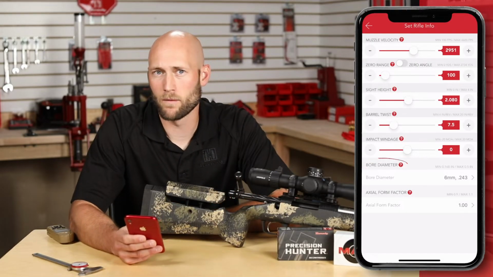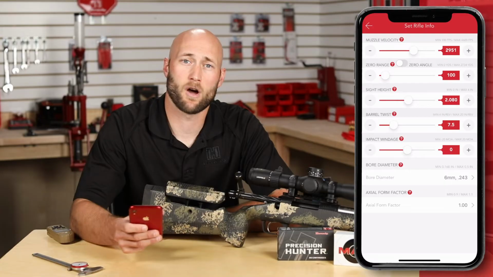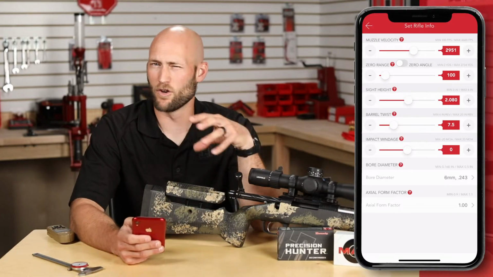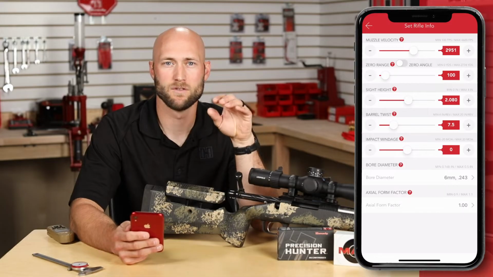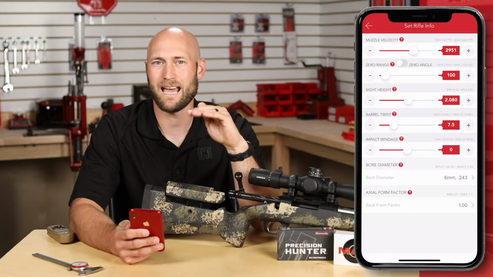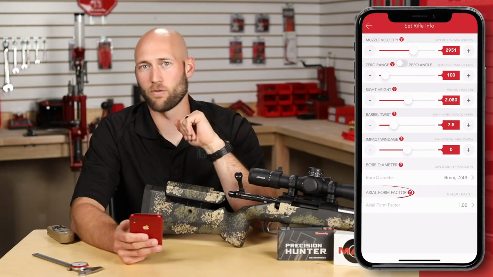The bore diameter will pre-populate based on what bullet you selected from the library. However, if your specific barrel has a different than standard bore dimension, you can input that here. And lastly is the axial form factor.